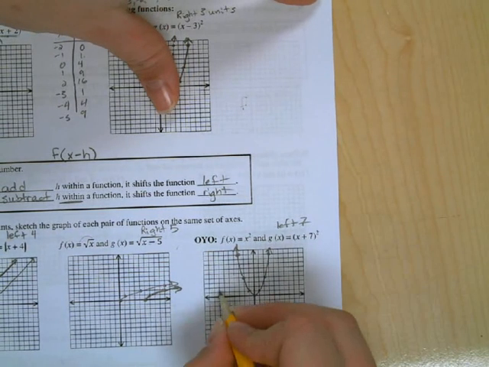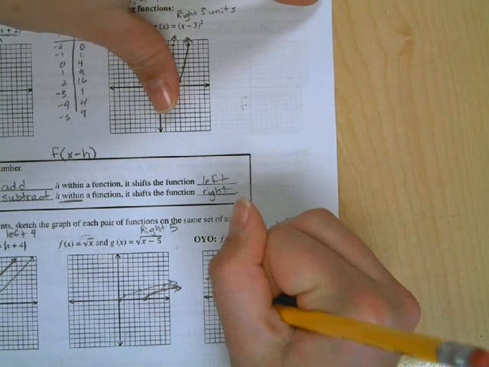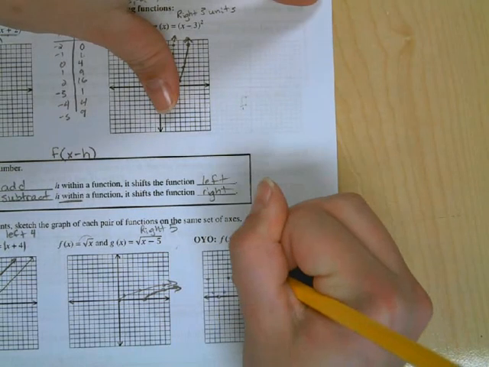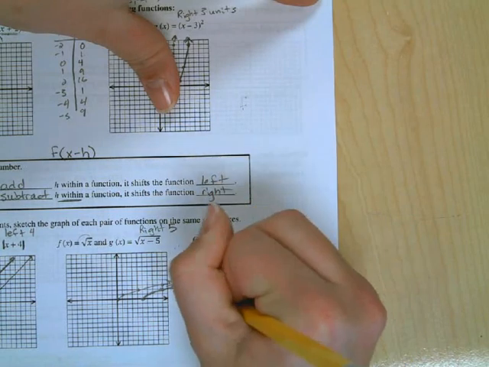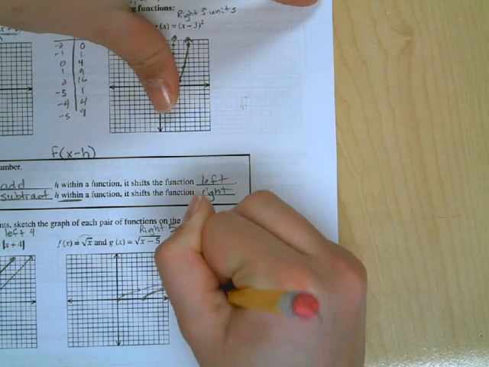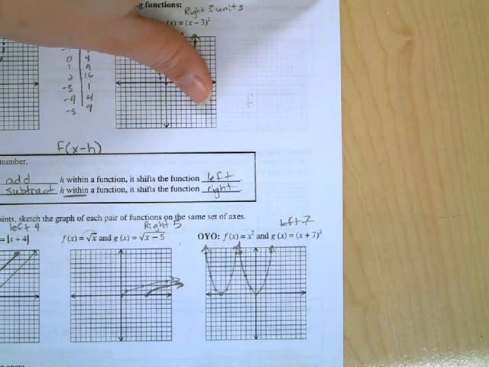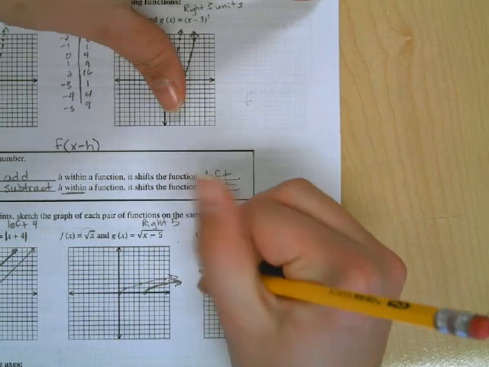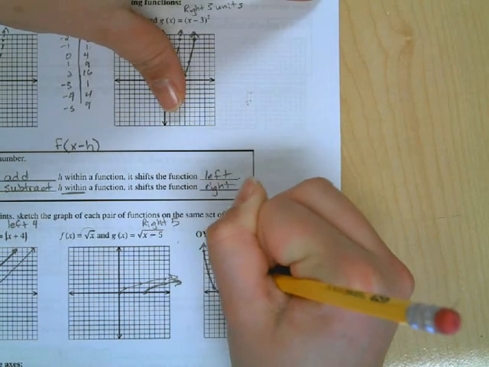Up 1, over 1. Up 4, over 2. And up 9, over 3. Okay, still have the U shape. If I get something that's not a U shape, I probably messed up somewhere. It should be a U shape. It's just shifted over to the left 7 units. That's a pretty good shift.